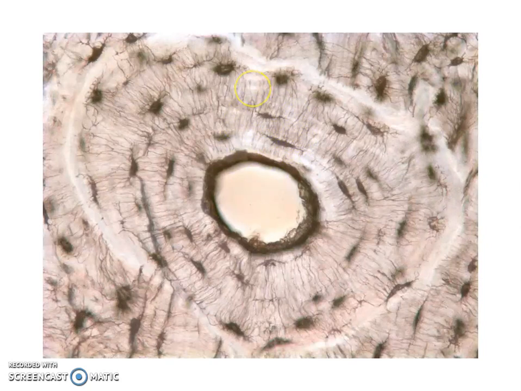That space again is called lacuna, and between the lacuna and the central canal, we've got these little canals which are called canaliculi, plural, canaliculus, singular.